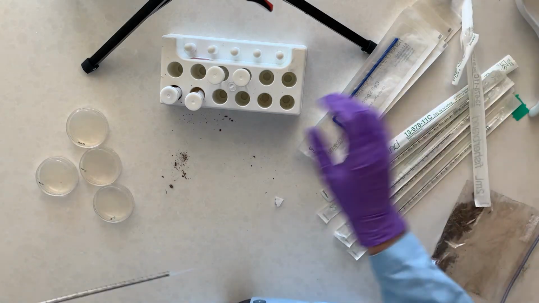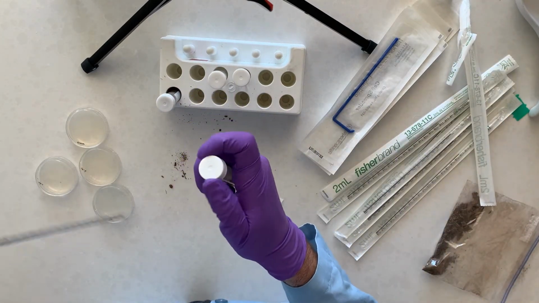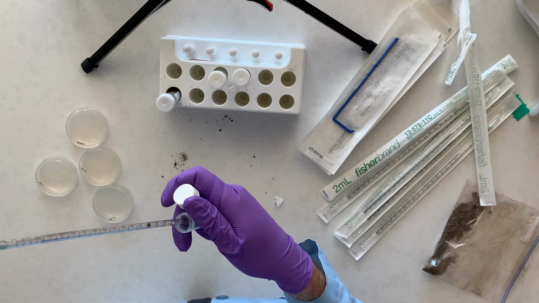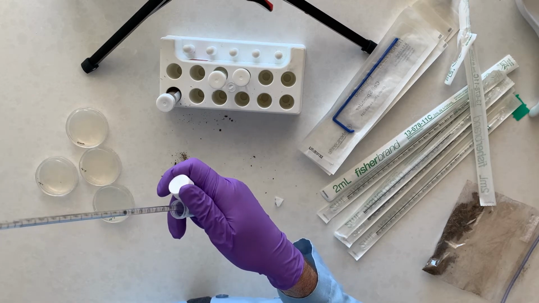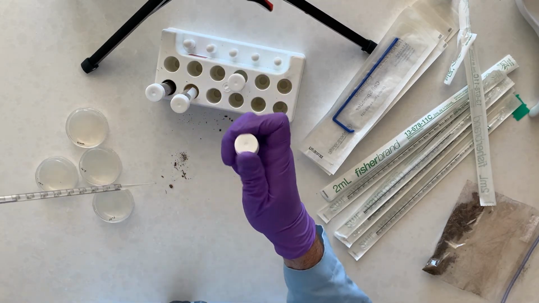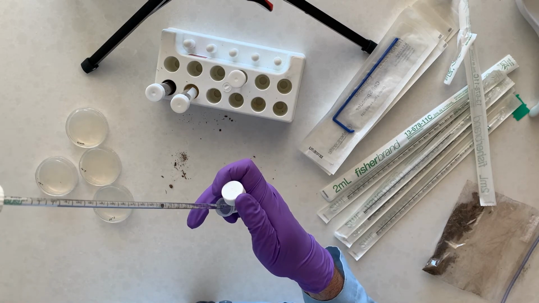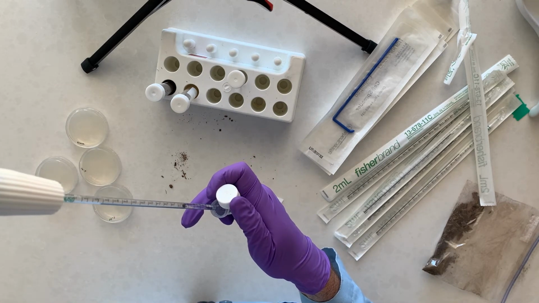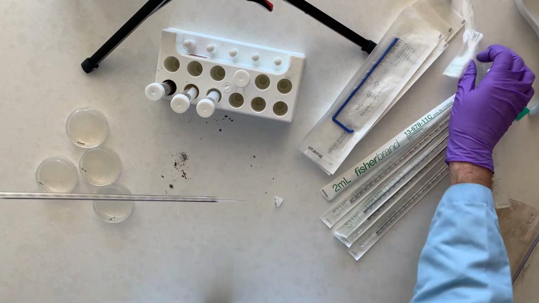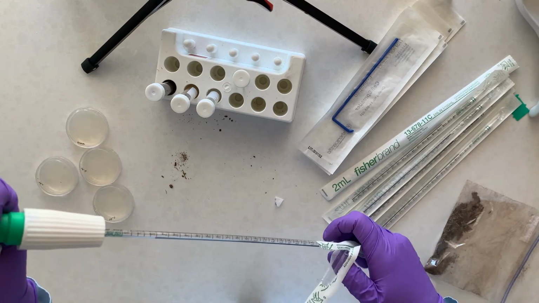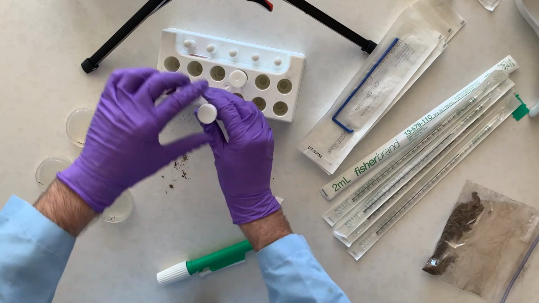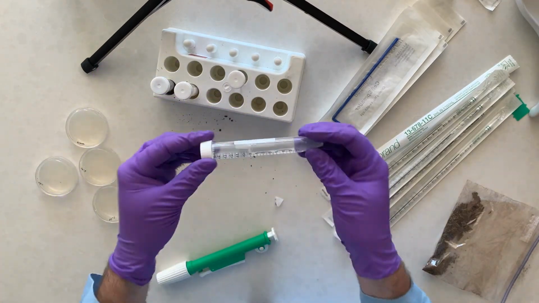the 10 to the minus 1 tube, which we just made. Make sure that's capped. And we're going to add it to the next in the series, so our 10 to the minus 2. Make sure that's capped well. So then we're just going to invert this one.